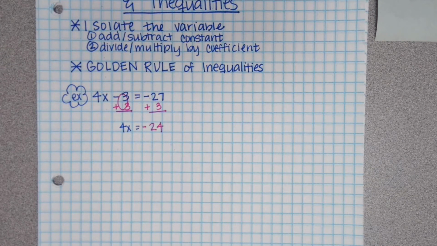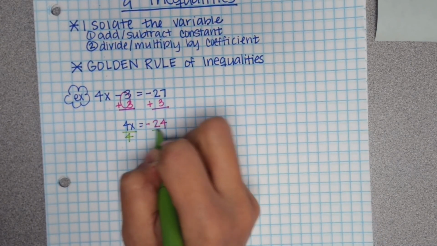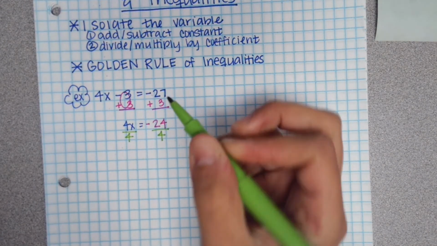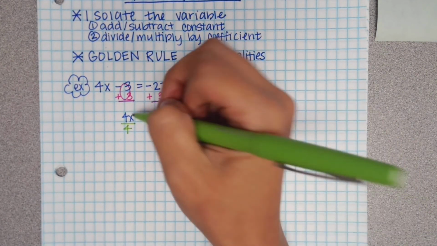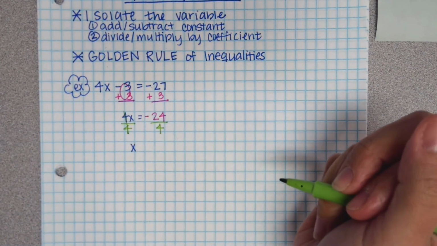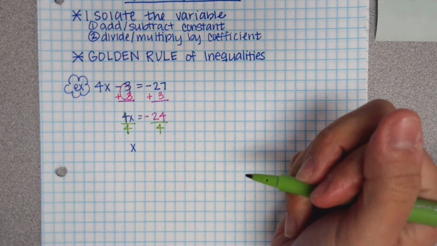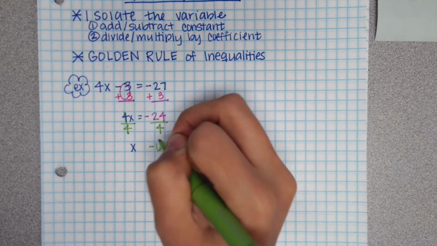All right, so what's my next step to get that variable alone, to isolate it? Divide both sides by 4. 4 divided by 4? 1. Perfect. Which is just x. Negative 24 divided by 4? 6. Close. Negative 6. You gotta remember that little pesky negative.